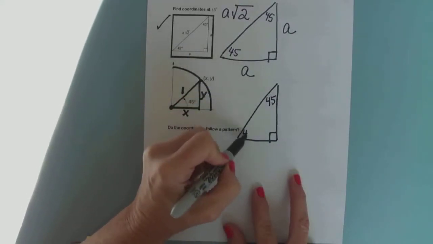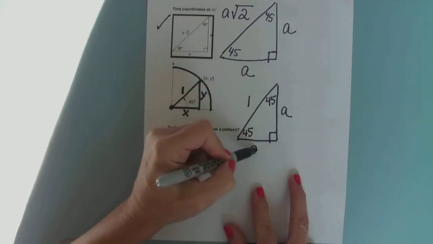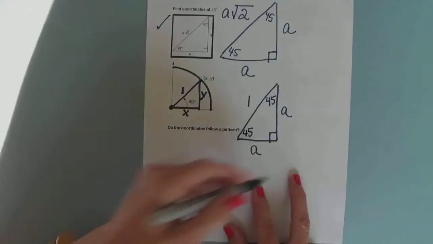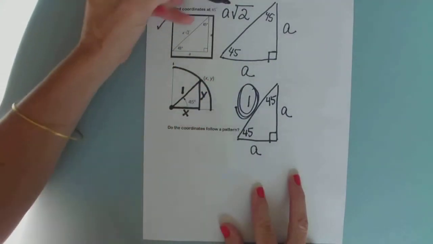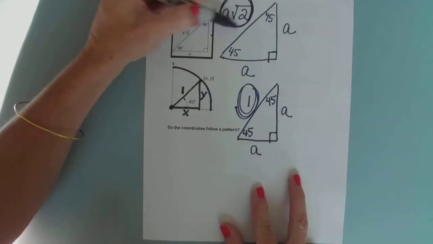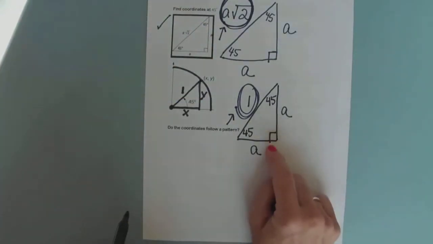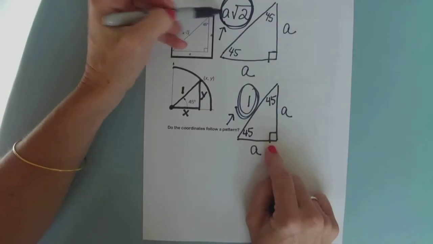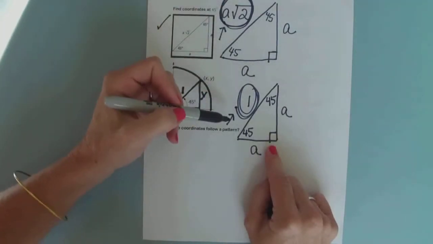I know this is 45 degrees, and so is this, and this is 1. And I know that these two legs are A. Well, the only measure I have is this 1. And this 1 hooks up with A root 2. So this is generic, this is specific. In our specific right triangle, the A root 2 side is equal to 1.